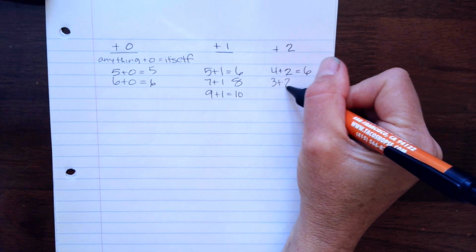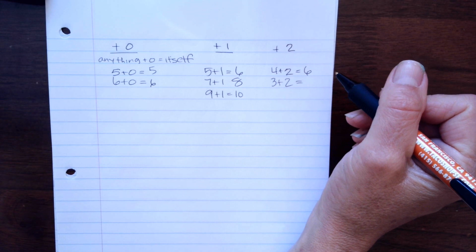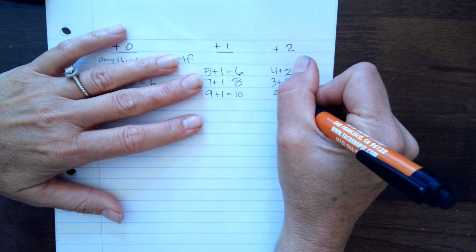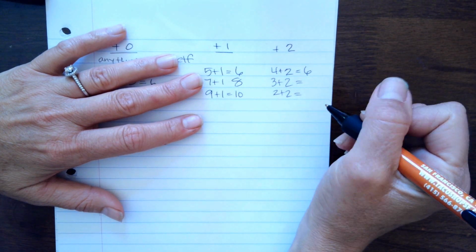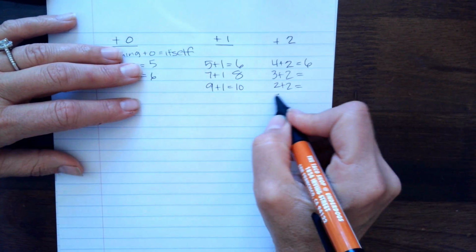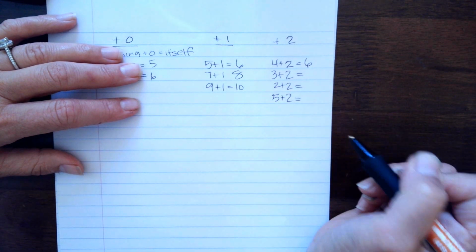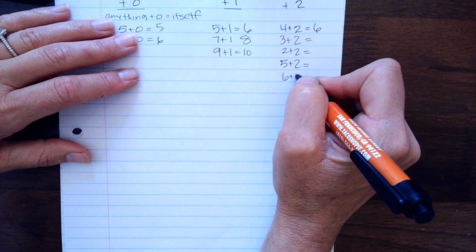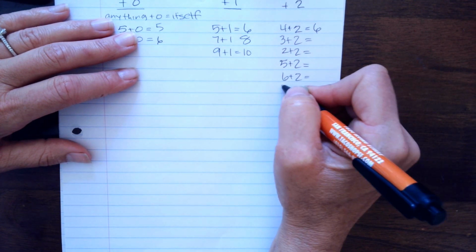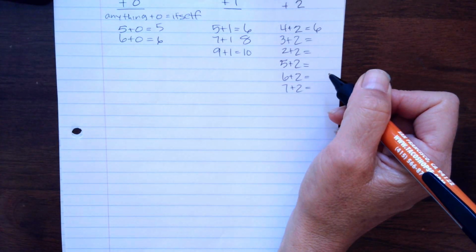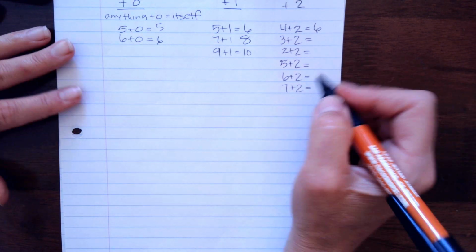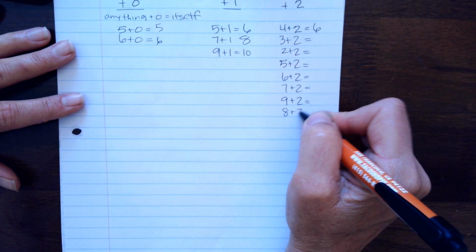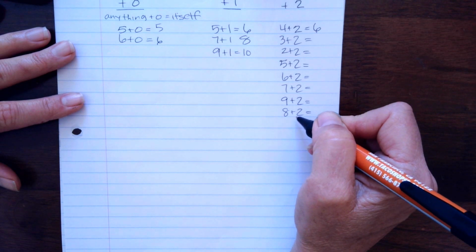3 plus 2, I start at the next number after 3, which is 4. 4, 5. 2 plus 2, I start at the next number after 2. 3, 4. 5 plus 2, I start at the number after 5, and I say 6, 7. 6 plus 2, 7, 8. 7 plus 2, I go 8, 9. 9 plus 2, I say 10, 11. And 8 plus 2, I go to the number after 8, 9, 10.